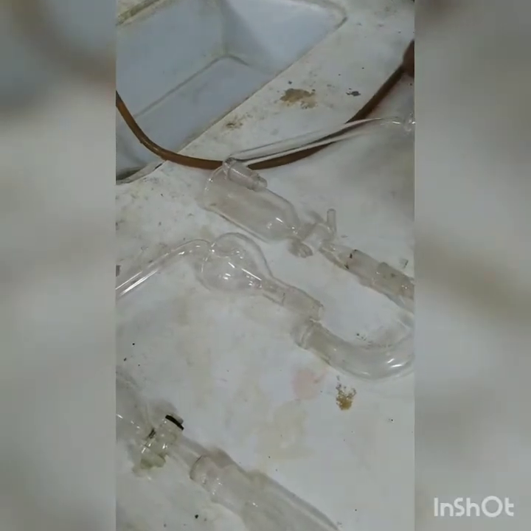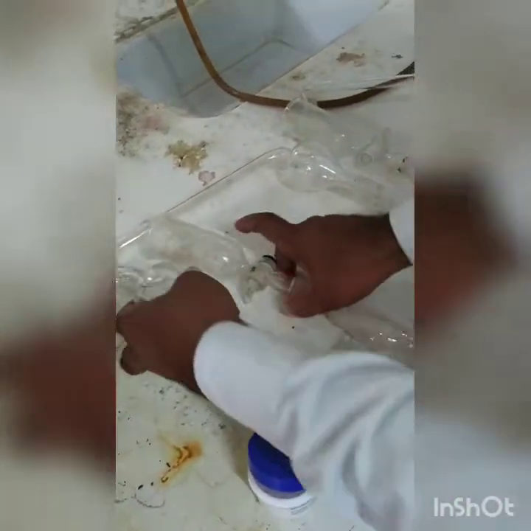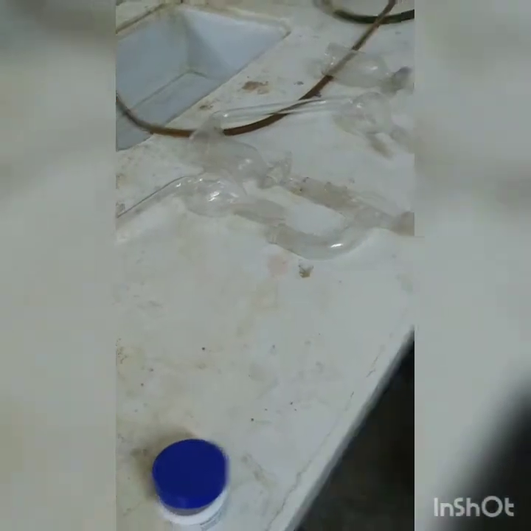On all the joints the grease is being applied, and now we will attach this distillation assembly to the distillation flask, and we will keep it for distillation, and we will collect the required amount of distillate.